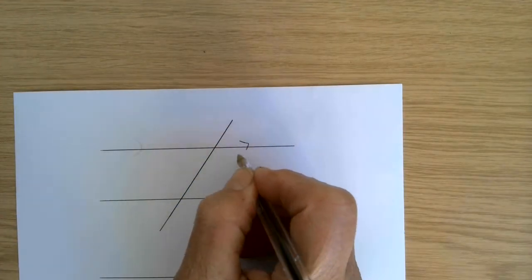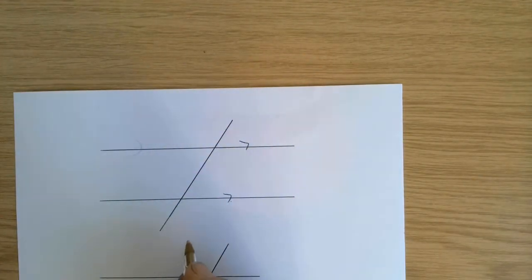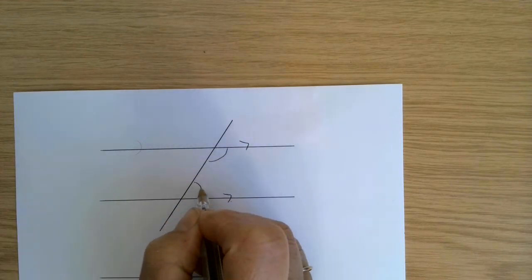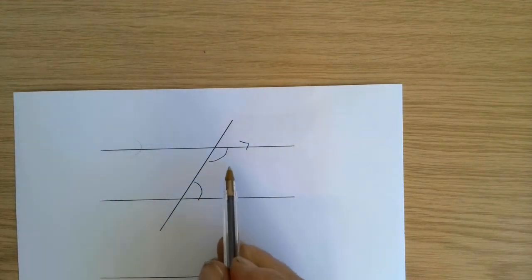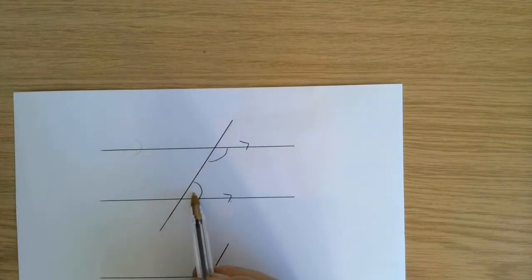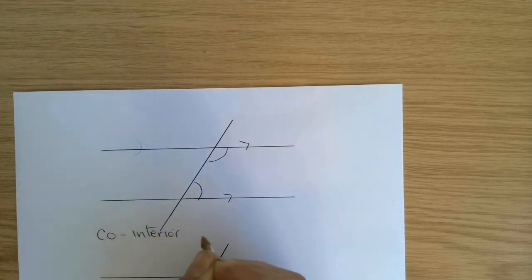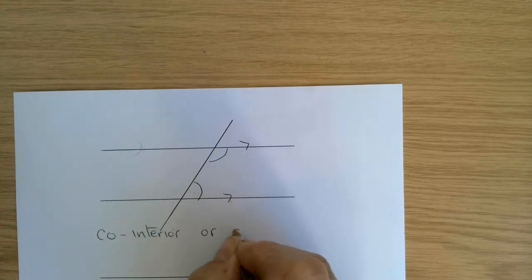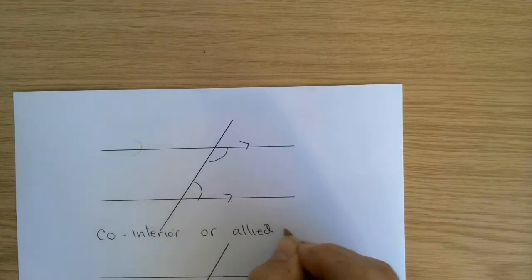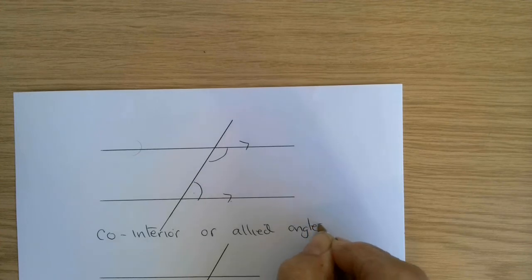Moving on a little bit further, we have our parallel lines again, and we go inside. So both of these inside the parallel lines. These angles are called co-interior or allied angles. So you can say either.